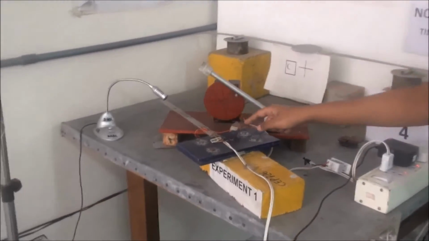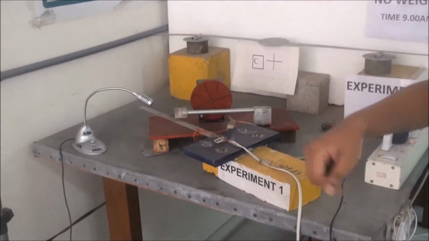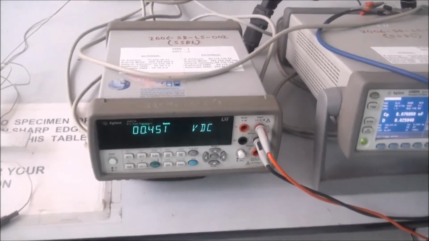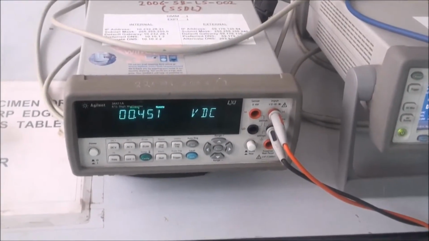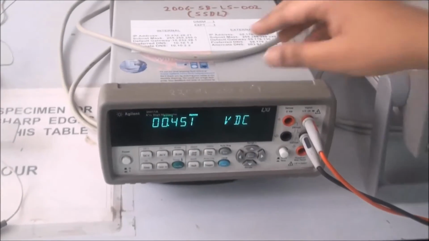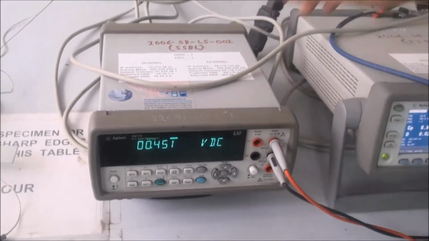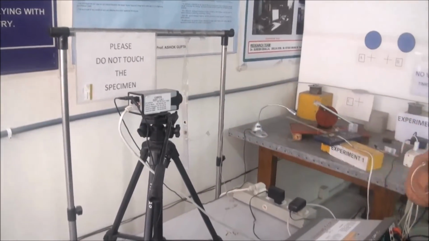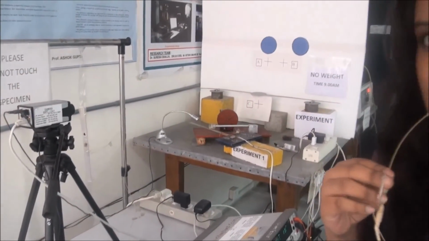This PZT has been connected with the digital multimeter, and it will be connected with the vPro software via the user's computer. This is the digital multimeter, and the total experimental setup can be seen from this camera, so you can see the whole setup when you perform the experiment.